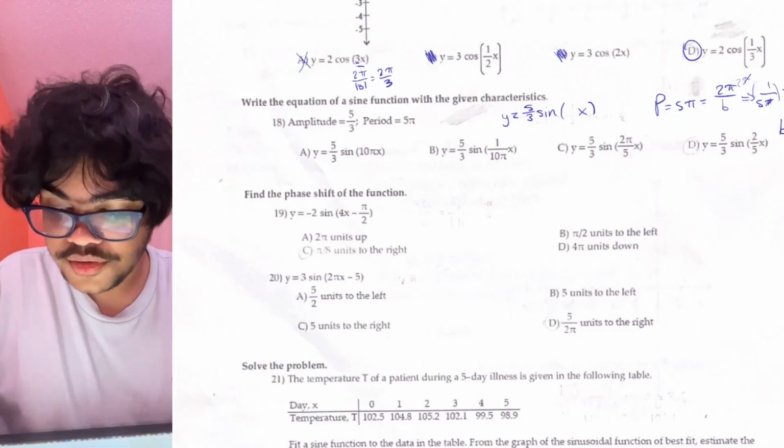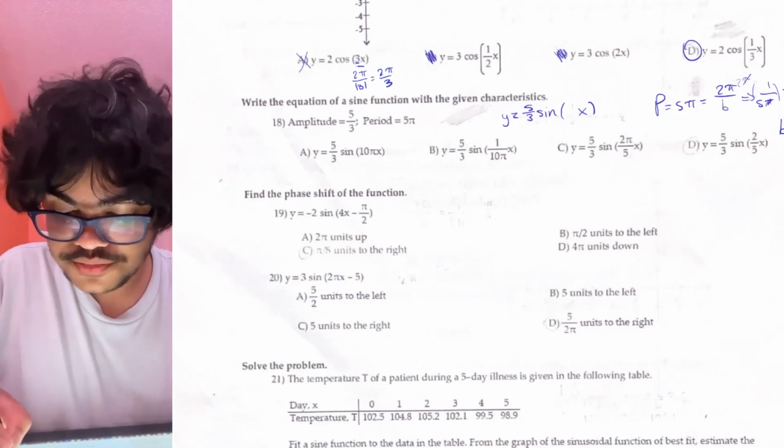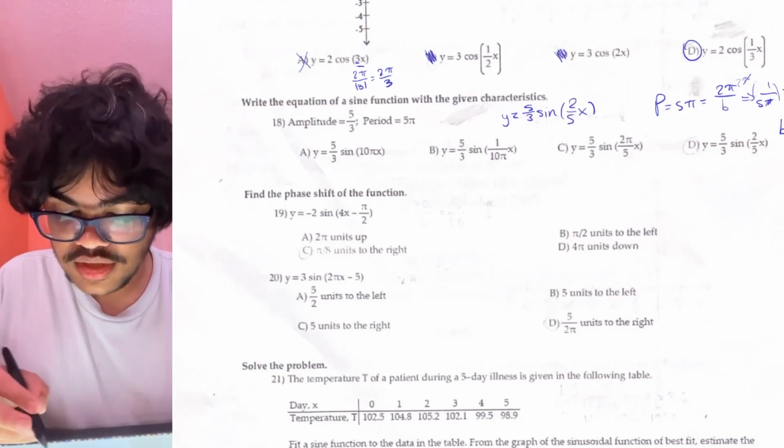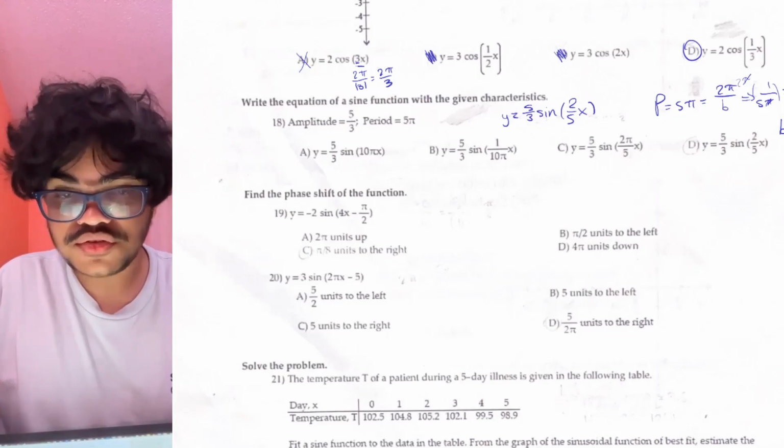And b is the number that we have to put in front of the x. So we get 2 over 5. Now, if we take a look at our answer choices, the only answer choice that matches that is D.